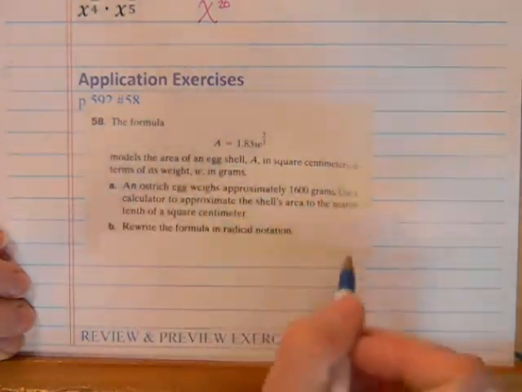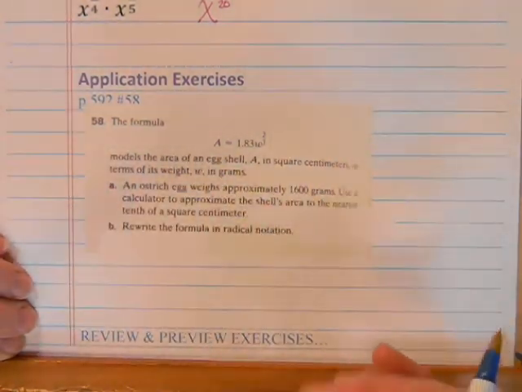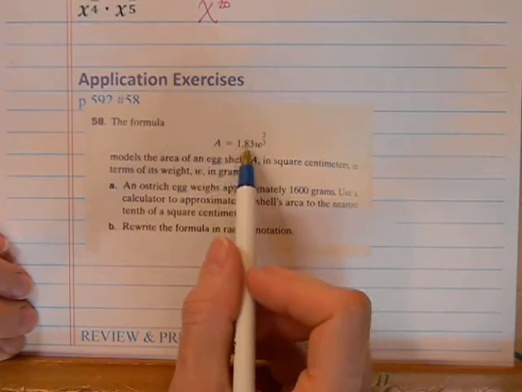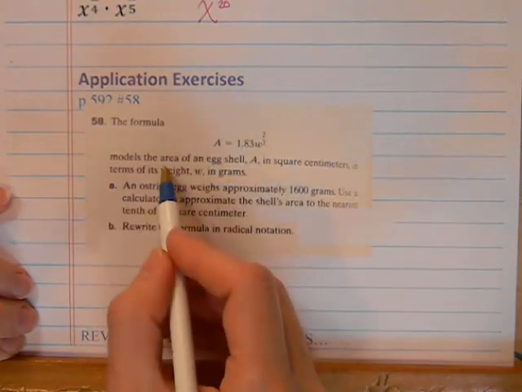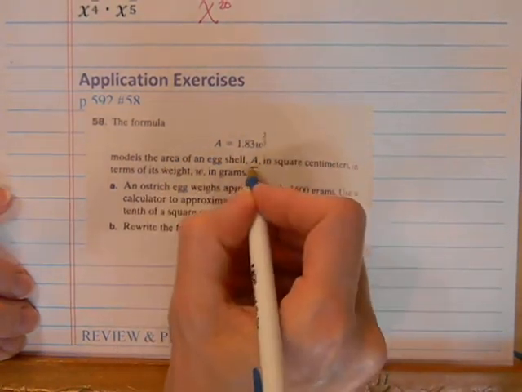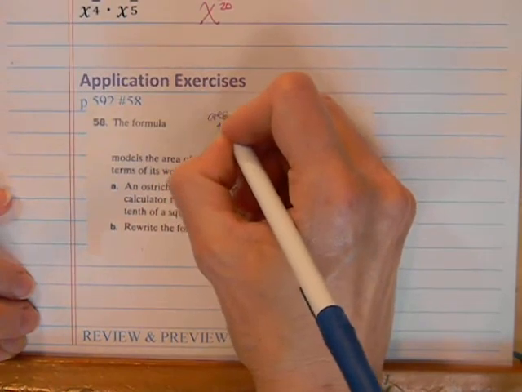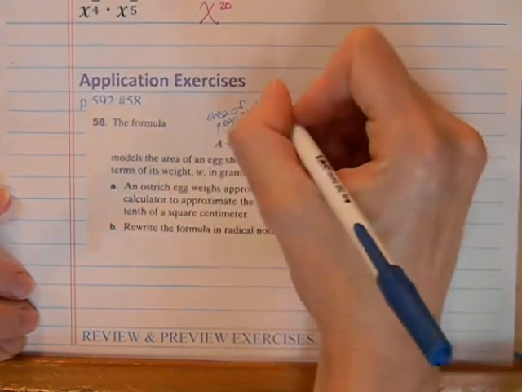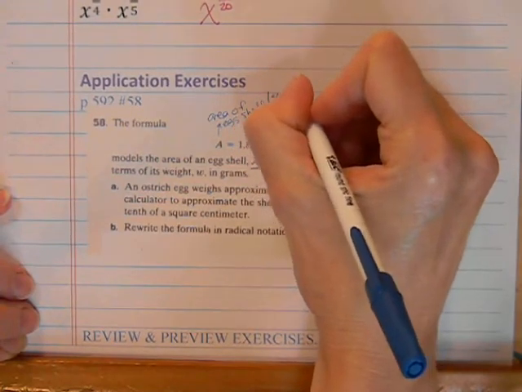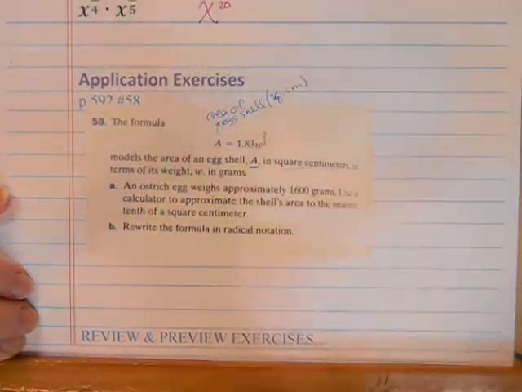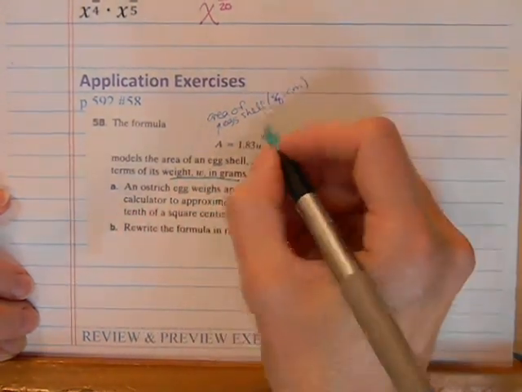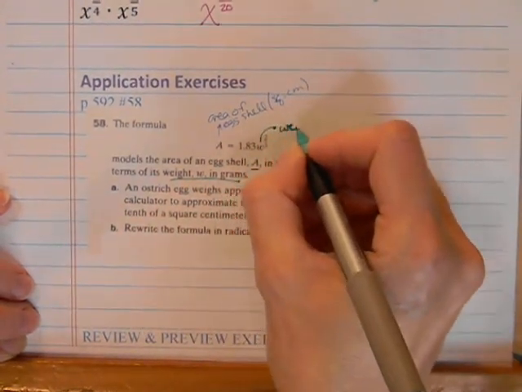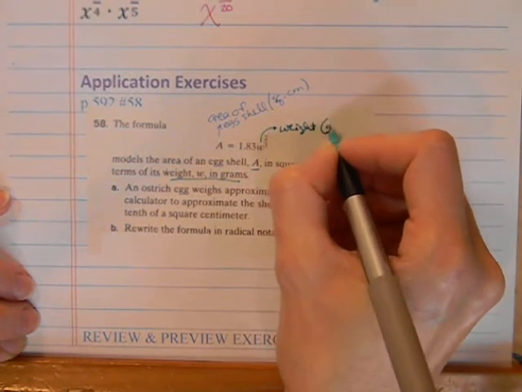So let's read through this again and see what they give us, see what they're asking us. The formula, A equals 1.83w to the 2/3, models the area of an eggshell A. So this is the area of the eggshell, and that's in square centimeters, in terms of its weight w in grams. So the w here is weight, and it's going to be in grams.